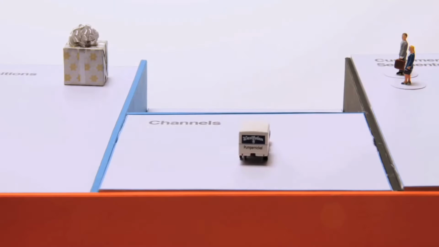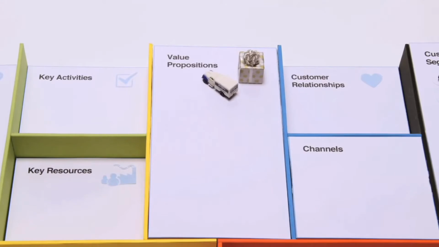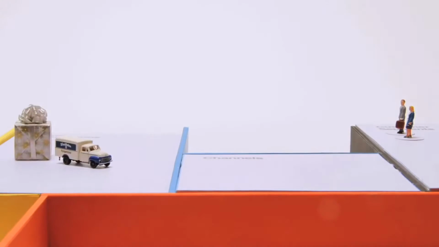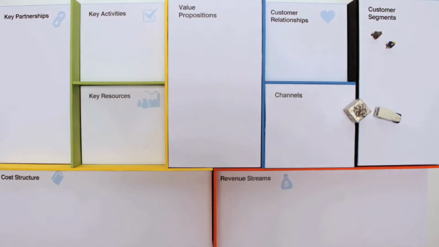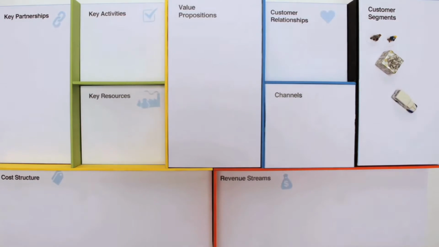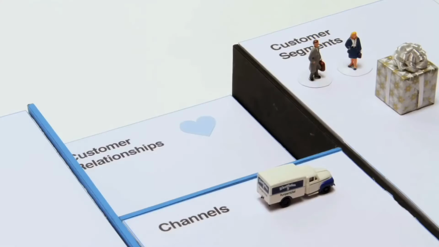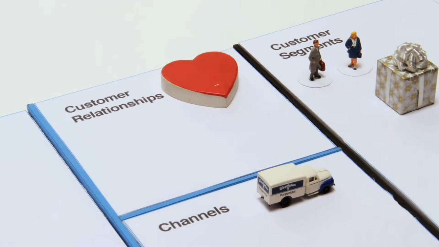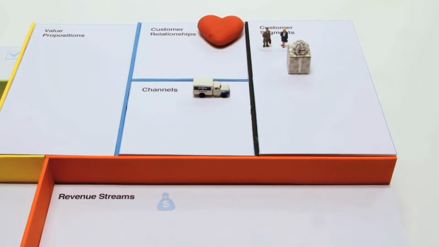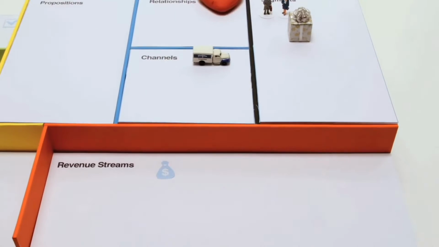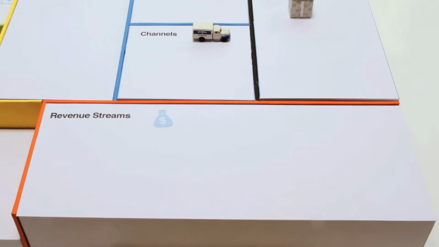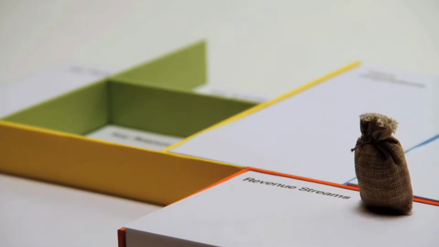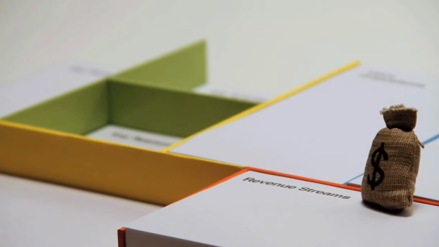The channels describe through which touchpoints you're interacting with customers and delivering value. The customer relationships outline the type of relationship you're establishing with your customers. The revenue streams make clear how and through which pricing mechanisms your business model is capturing value.